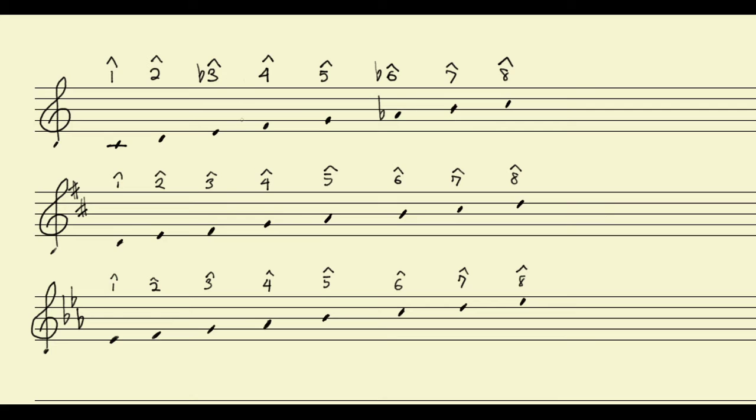I can think about this in the reverse way, too. If I see something that says flat scale degree 3, what does that mean? That means lower scale degree 3 by 1/2 step. I know that my scale degree 3 is usually E in the key of C. So if I lower the E by 1/2 step, I will make it into an E flat.